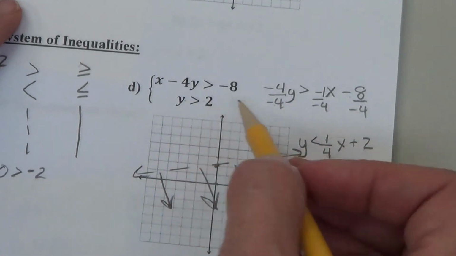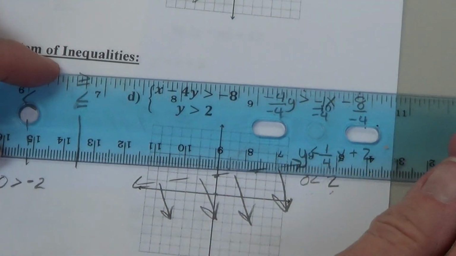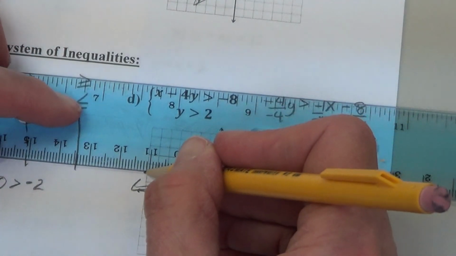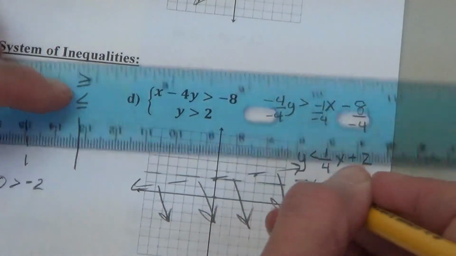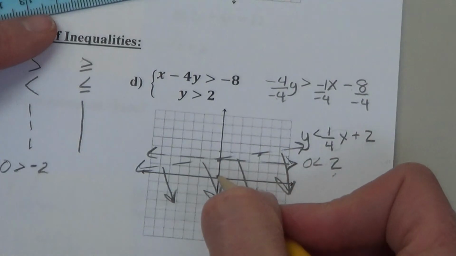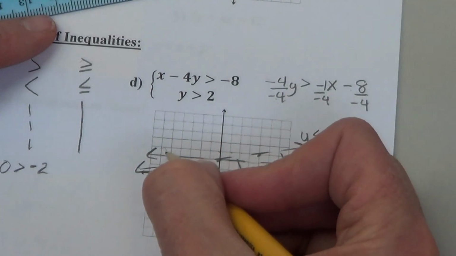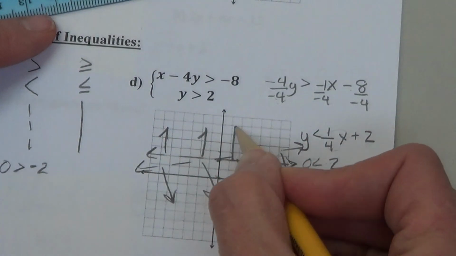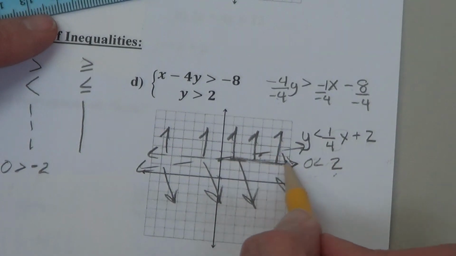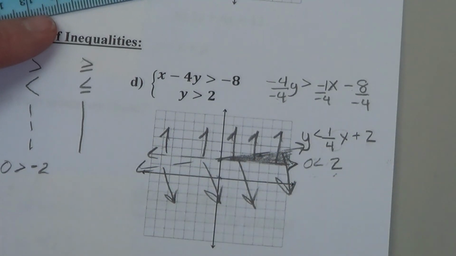Next one, y is greater than 2. We have no slope, so we know that that simply cuts through the y-axis. It is a dashed line. Greater than 2. Is 0 greater than 2? No, so we do not shade towards the origin. Instead, we shade this way. And the only area that's going to be doubly shaded is this little section right in there. So shade that a little bit darker.